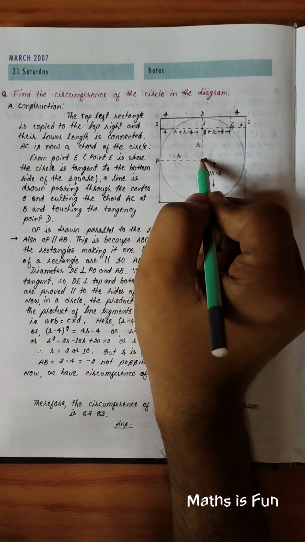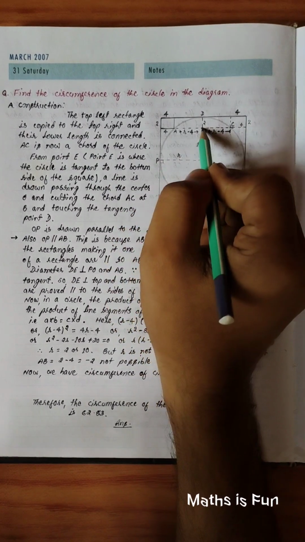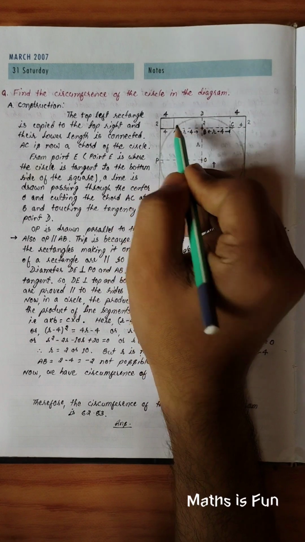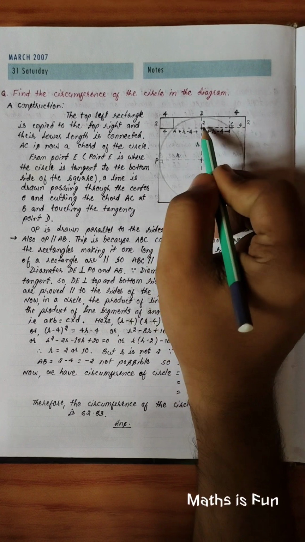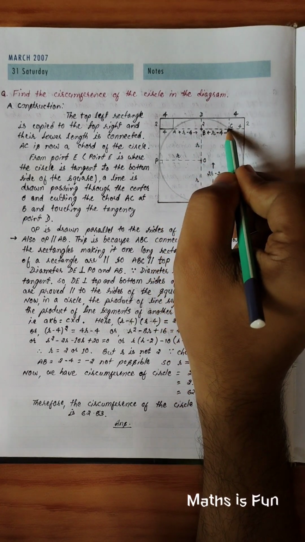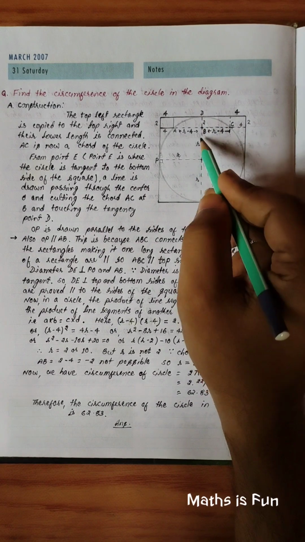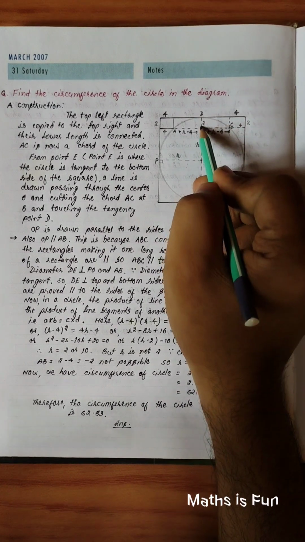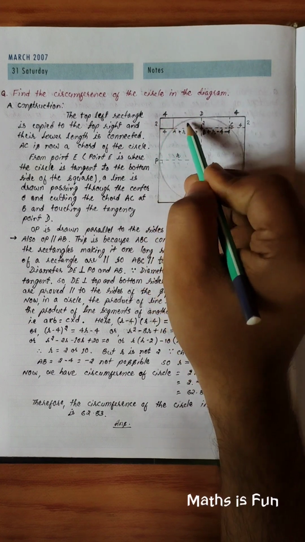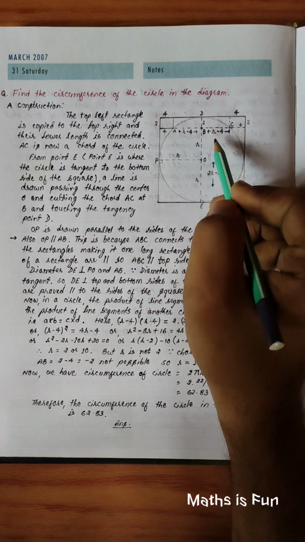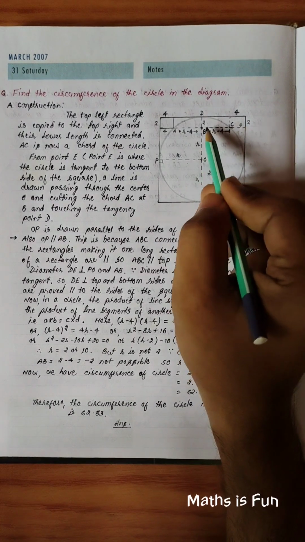Now this is the radius, so we keep its length as r. This length is equal to this length. So this length will be equal to r minus 4. Similarly, this length is also equal to r minus 4. This is the diameter, so it will be equal to 2r. This length is 2 units because this is equal to the breadth of the rectangle. So from B to E, the length will be 2r minus 2.